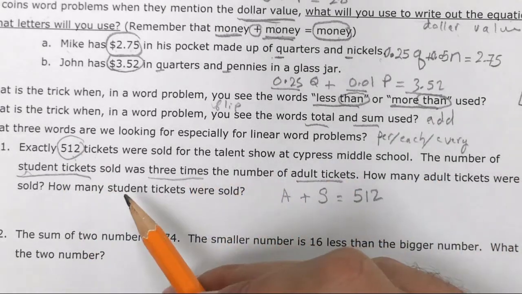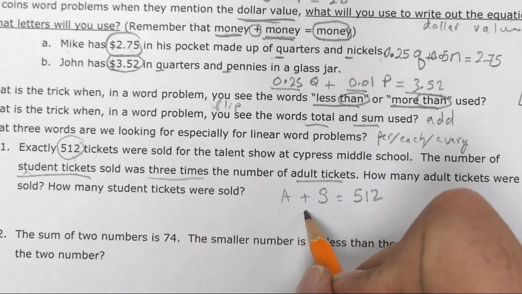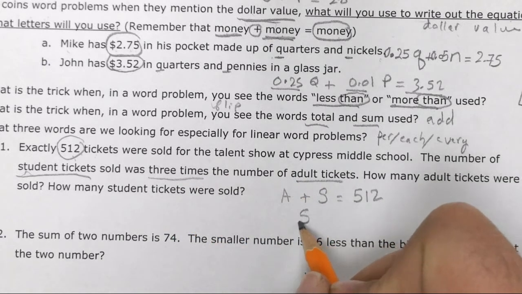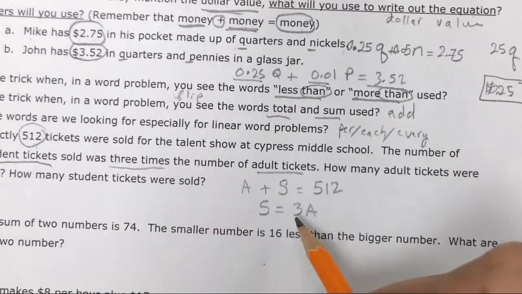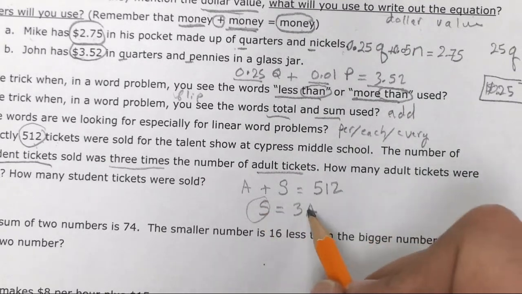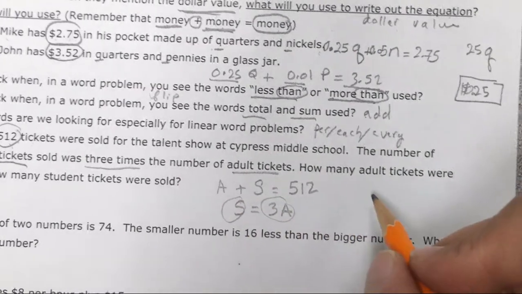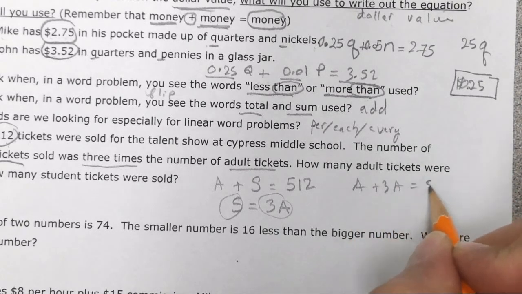Now they also told us the number of student tickets sold were 3 times the number of adult tickets. So the students equals 3 times the number of adults. Now we can go ahead and work this out. This is set up as a substitution. S comes out, 3A comes in. So A plus 3A equals 512.